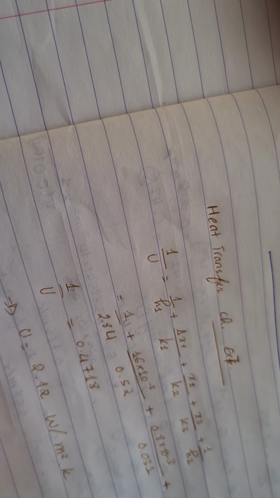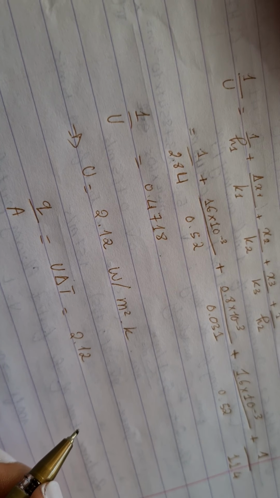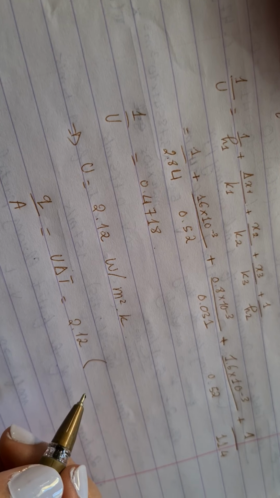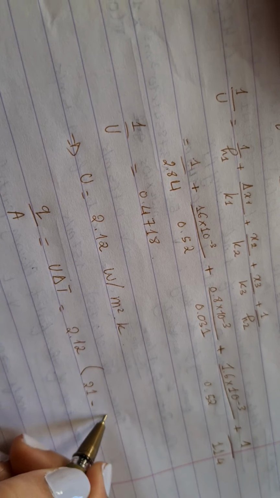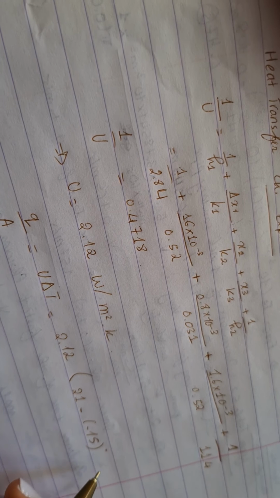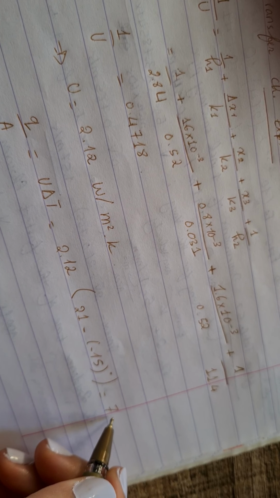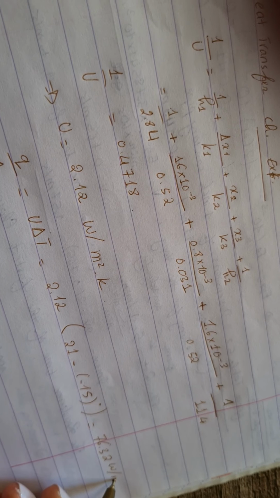Now I've got the equation of the heat transfer, which is Q over A equals U delta T. We know this equation as well. The U is not given, but we have already calculated it, so 2.12 times delta T, which would be the difference in the temperature that is given, 21 minus 15 degrees Celsius, and the result would be 76.32 watt per meter square.